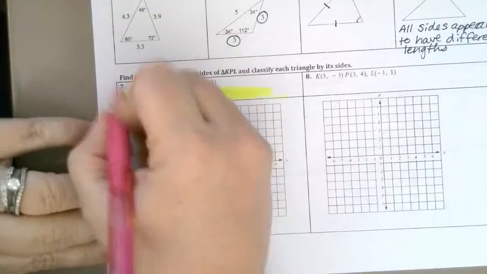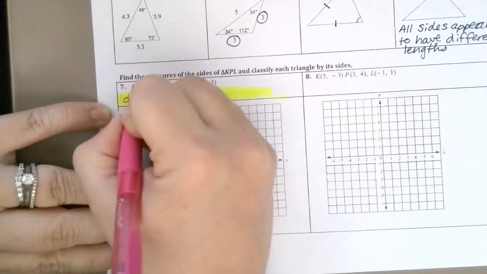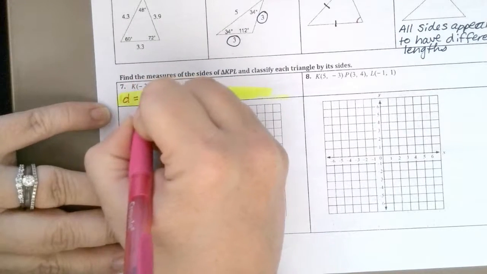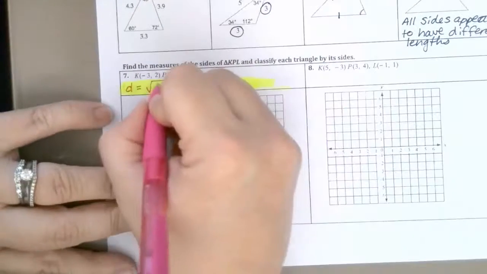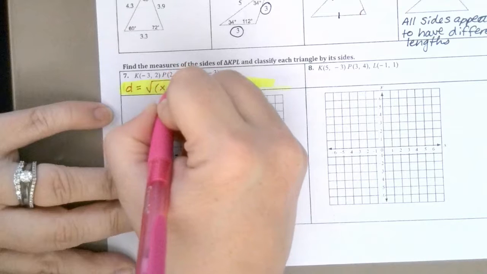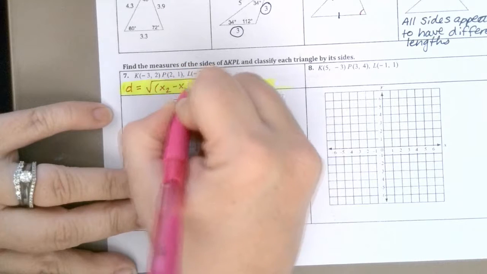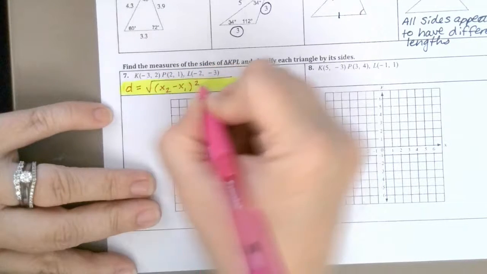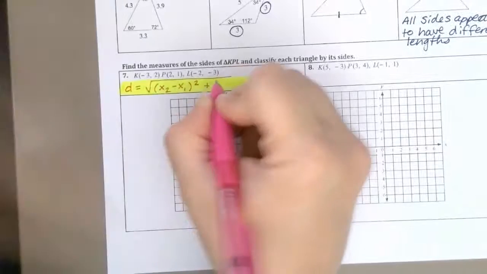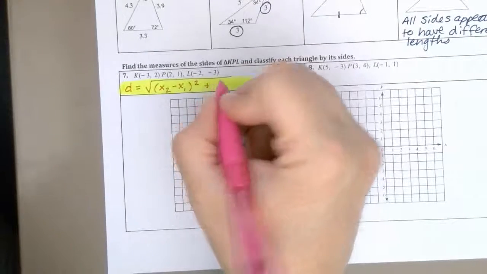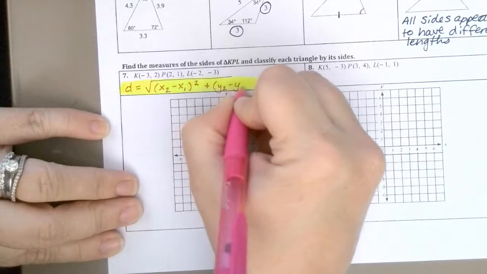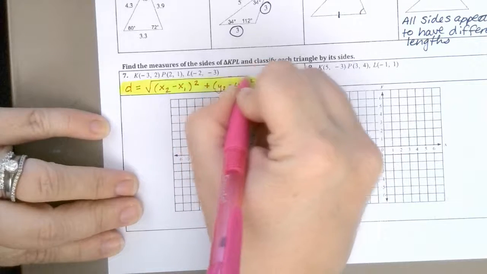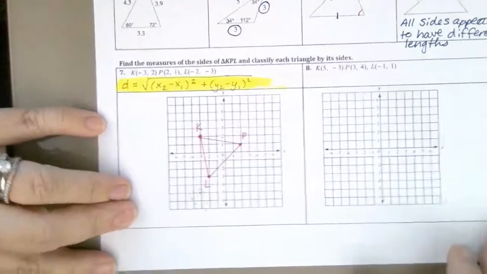Okay, so if you remember, the distance formula is the square root. Remember, it was this super long square root? And it was x2 minus x1 squared plus y2 minus y1 squared. That was my distance formula.